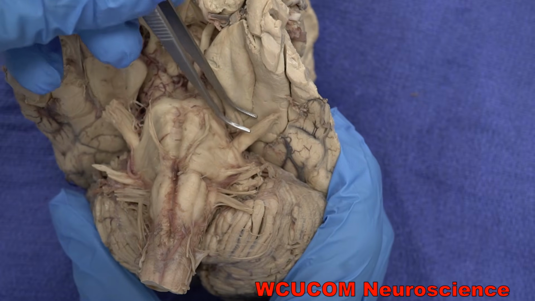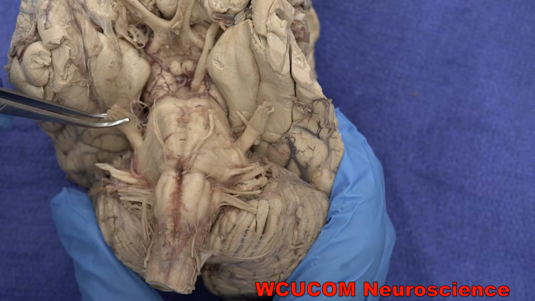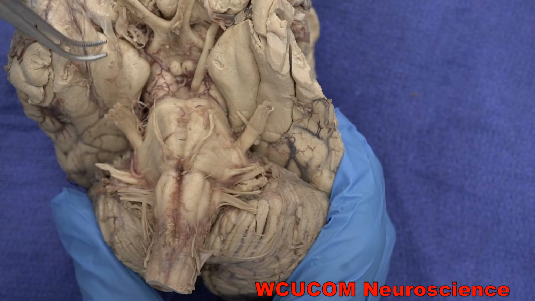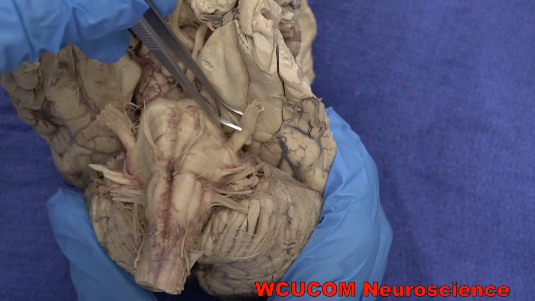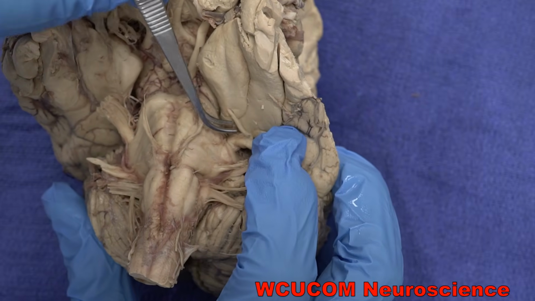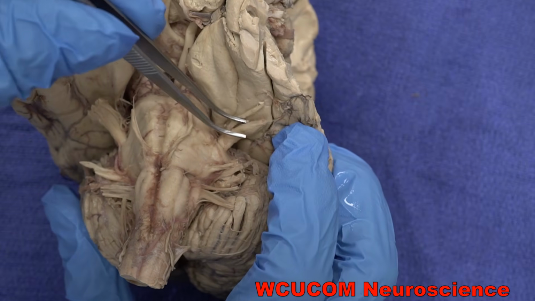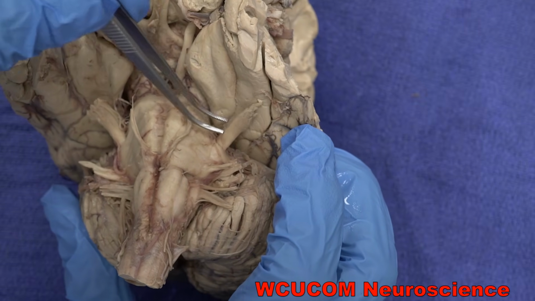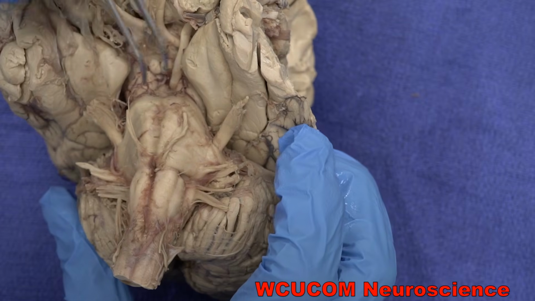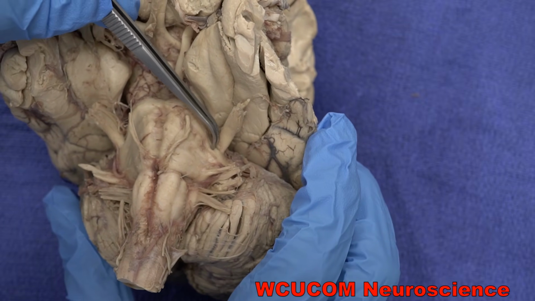This is trigeminal nerve, number 5. Trigeminal nerve, number 5. The nerve of the pons. We can see its smaller motor root and the large sensory root. The nerve itself is attached at mid-pontine level.